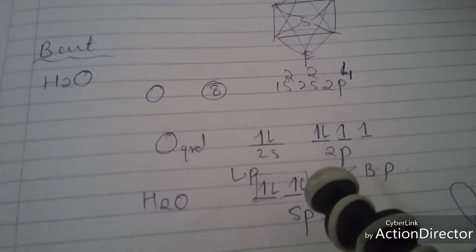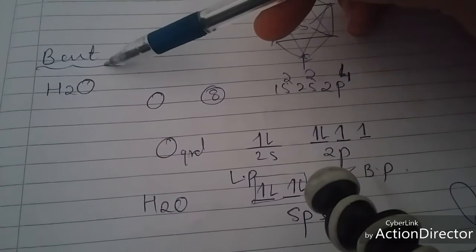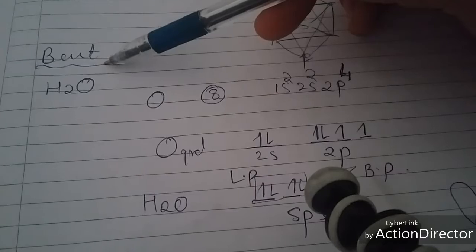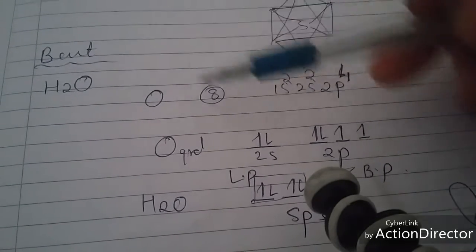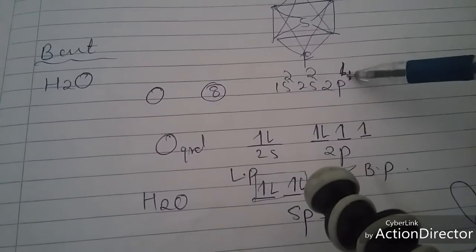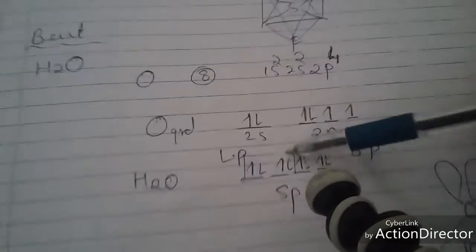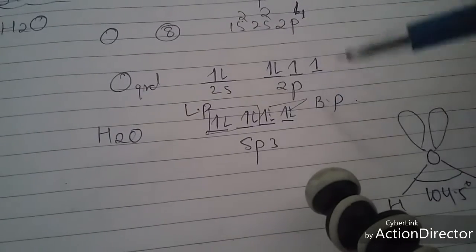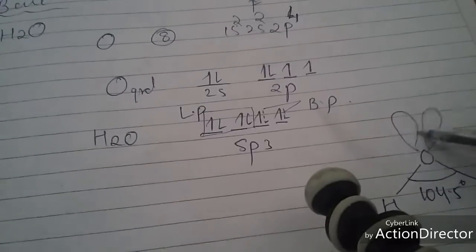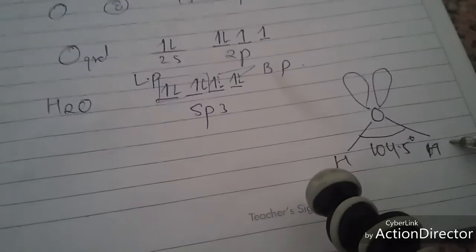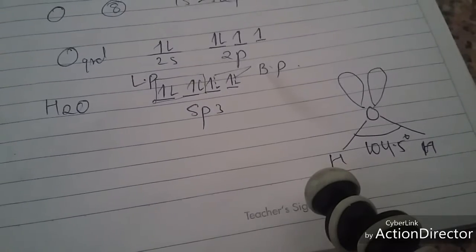In case of water and ammonia, it shows a different structure. It has sp3 hybridization, but the structure is not tetrahedral. That is due to the presence of lone pairs of electrons. So oxygen has 6 valence electrons. This I have shown. Now in this, 2 will be lone pairs, which will not take part in bond formation, and 2 will be bond pairs. So it will be sp3 hybridization with 2 lone pairs of electrons, due to which it shows a bent structure, and the bond angle will be 104.5.